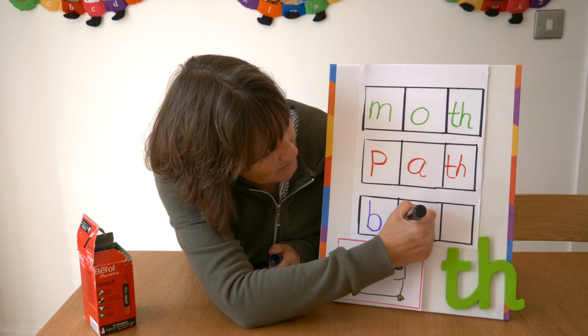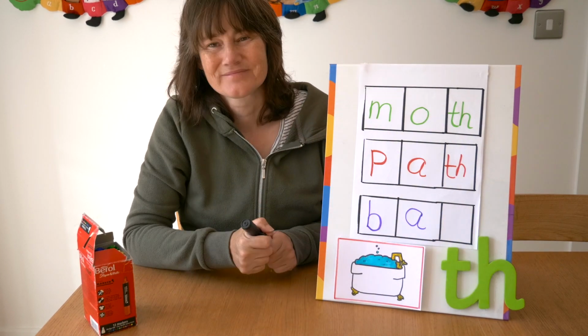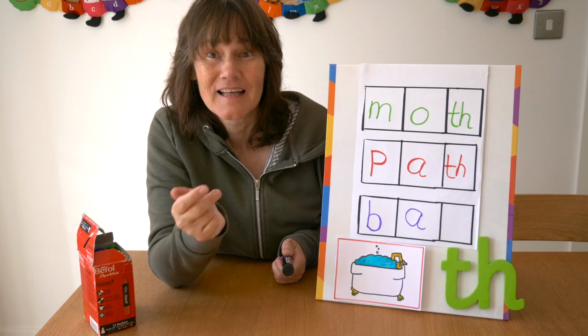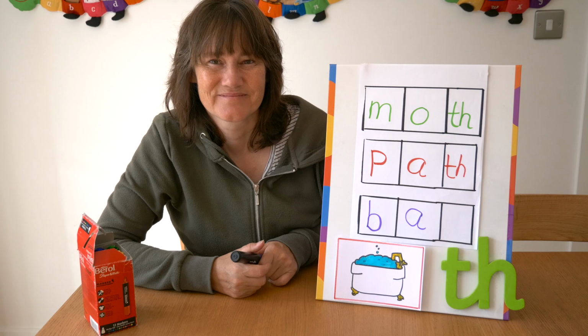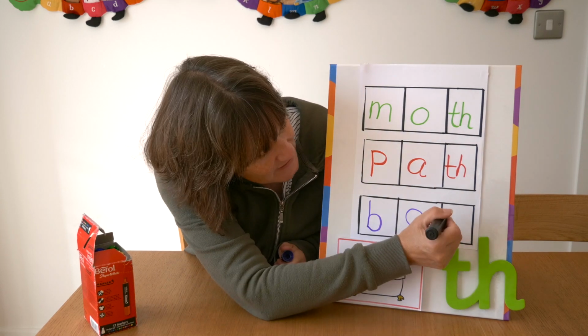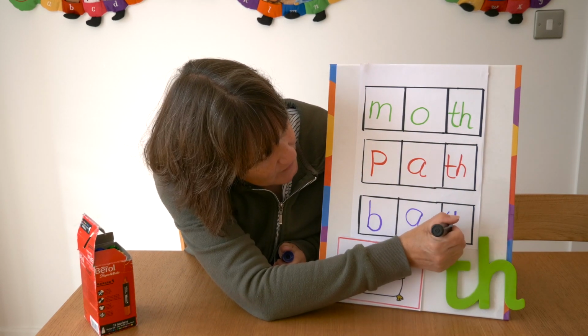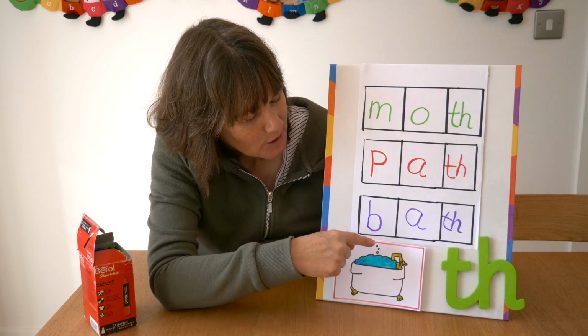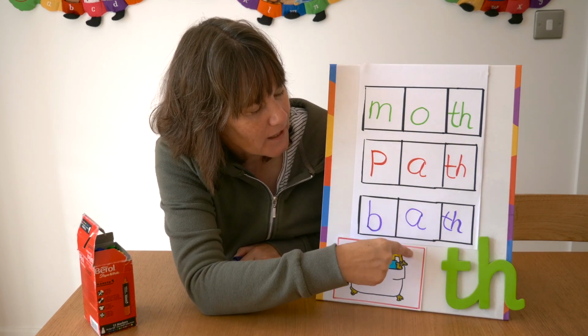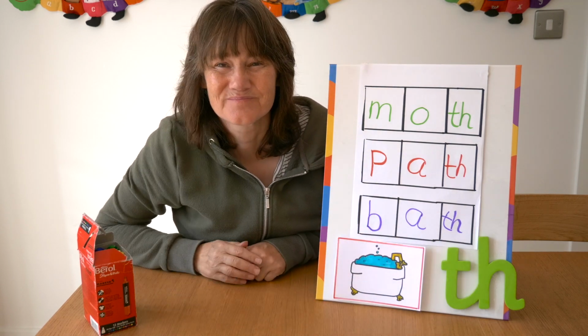Did you do an a? Now have a go at doing that last sound. That's right, it's th and again, isn't it? Let's blend those sounds to read the word. Bath. Fantastic.